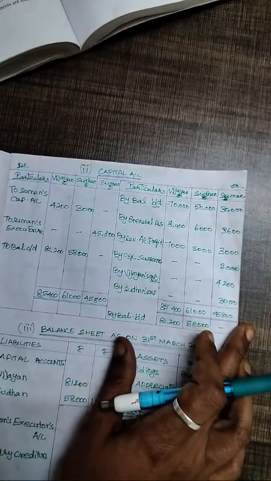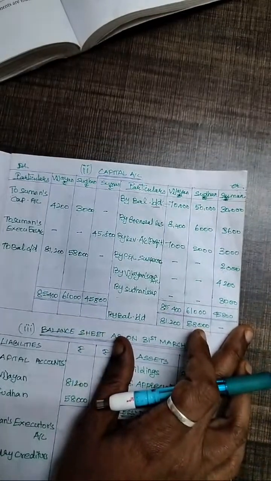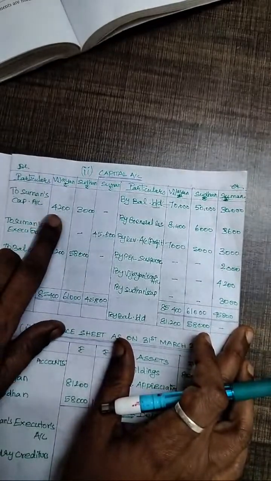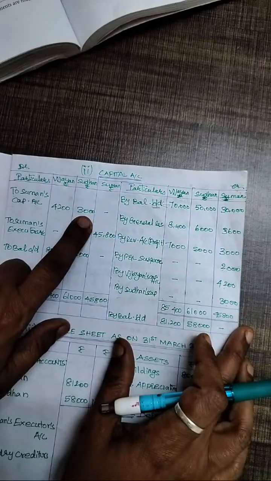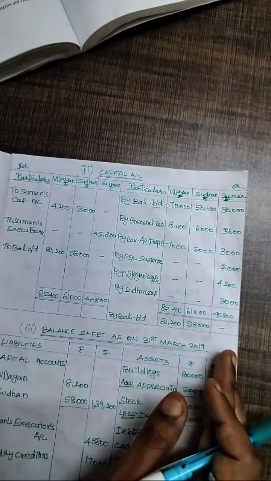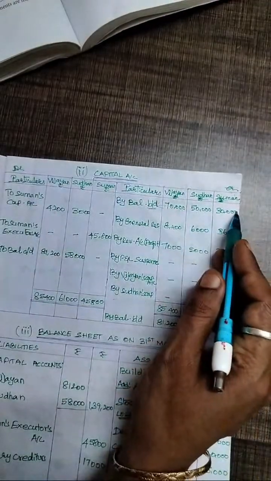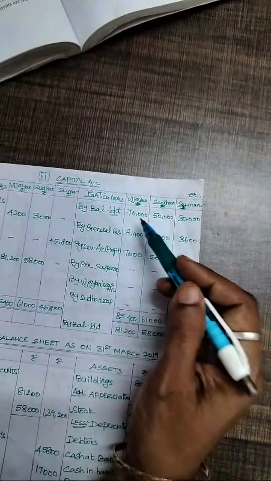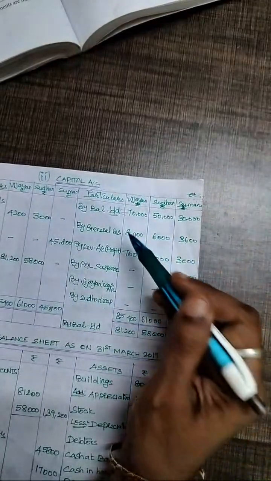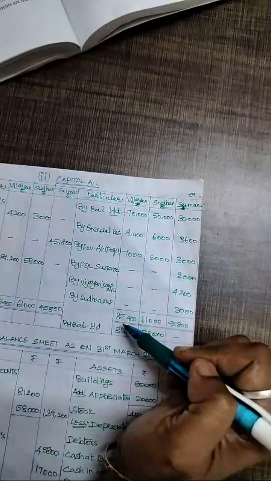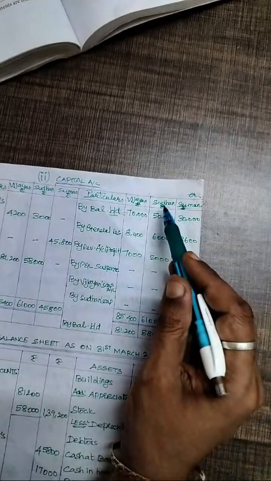Now we have to find the total. Whichever side has the higher value, that side we take the total. Got it? On the debit side we have 4,200 and 3,000 rupees. The credit side has the higher value, right? 70,000, 50,000, 30,000. So we sum up column-wise. 70,000 plus 8,400 plus 7,000 gives 85,400 rupees.